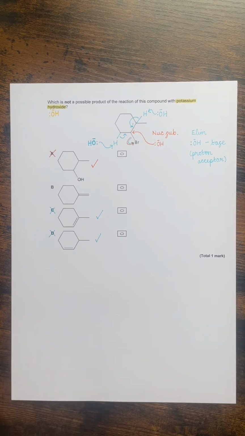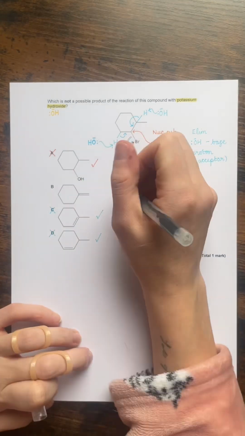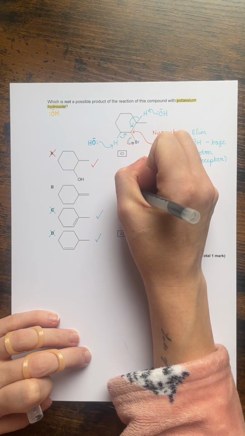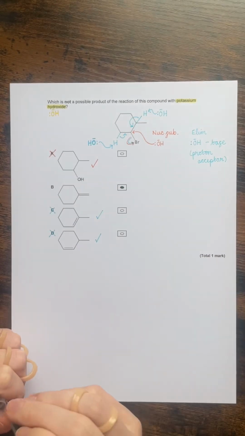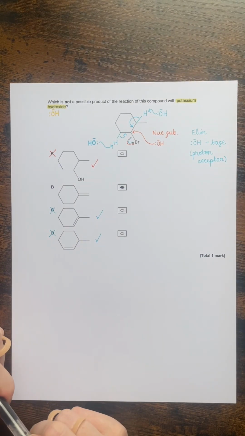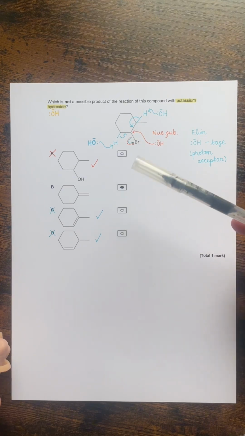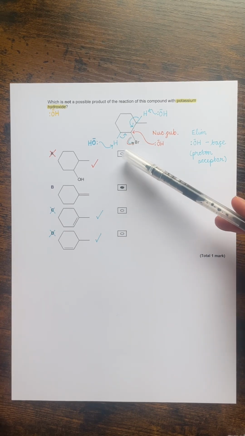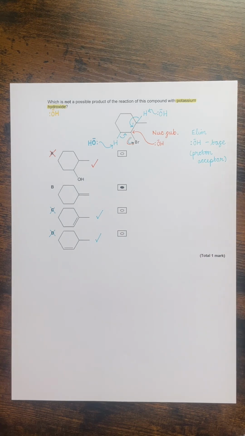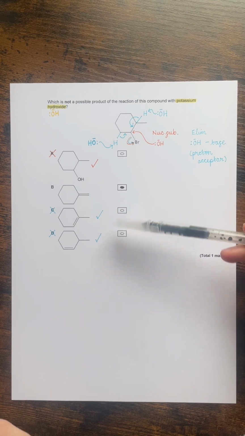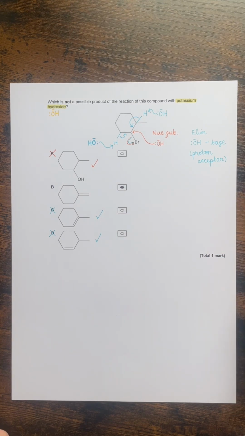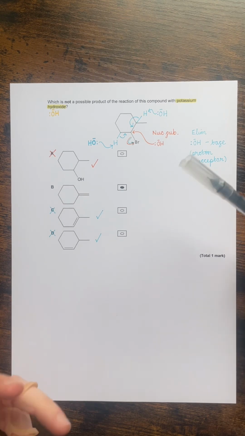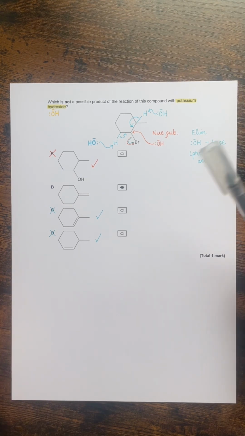So B is not a possible product there, and the way in which to work that out is to think about what our substitution product would be, and then what our elimination products will be. And obviously if it's a multiple choice question, there has to be 3 correct options, and if only one's going to come from nucleophilic substitution, the other 2 correct options should be alkenes coming from elimination. So you're basically here trying to work out, if you know the substitution product is right, which of those 3 alkenes is wrong.